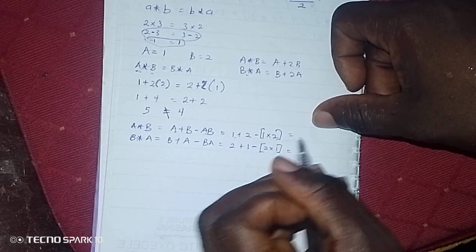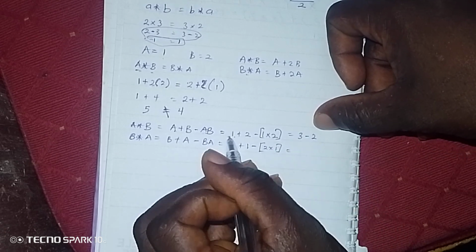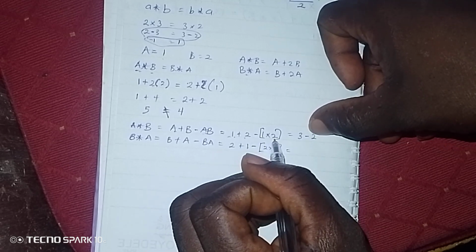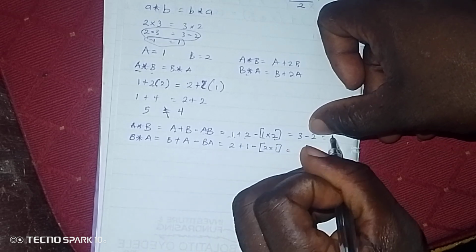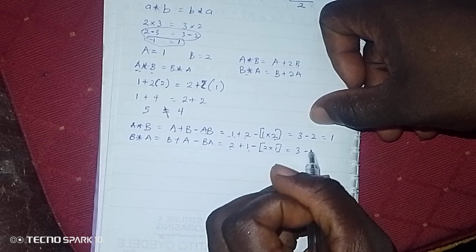So when we do this, that will be 3 minus 2. 1 plus 2 is 3. 1 times 2 is 2. So 3 minus 2, that's 1. Now 2 plus 1 is 3. Minus 2 times 1 is 2. 3 minus 2 is 1.